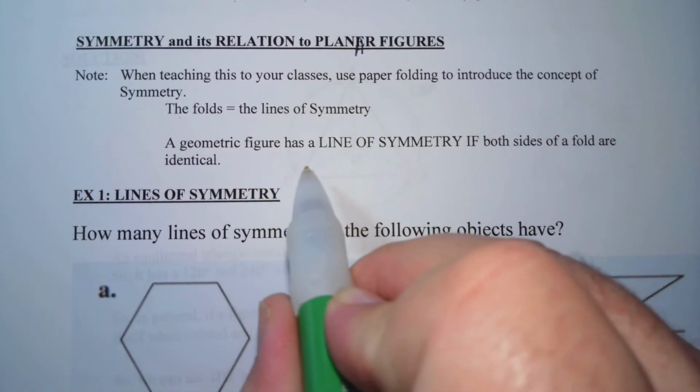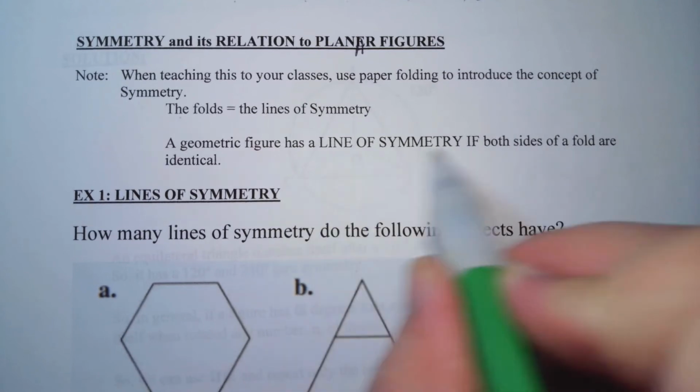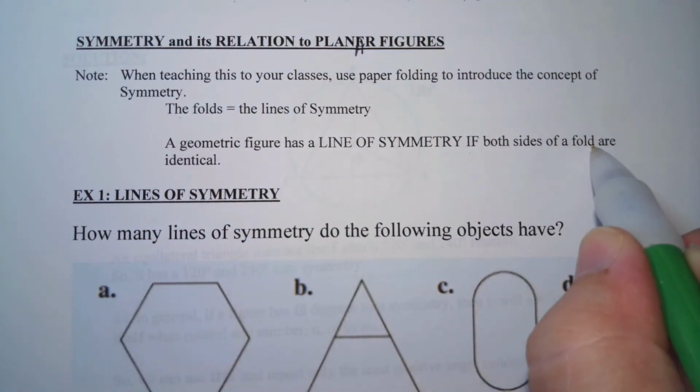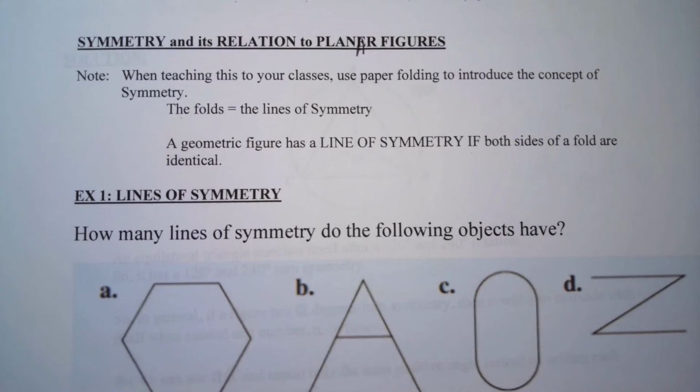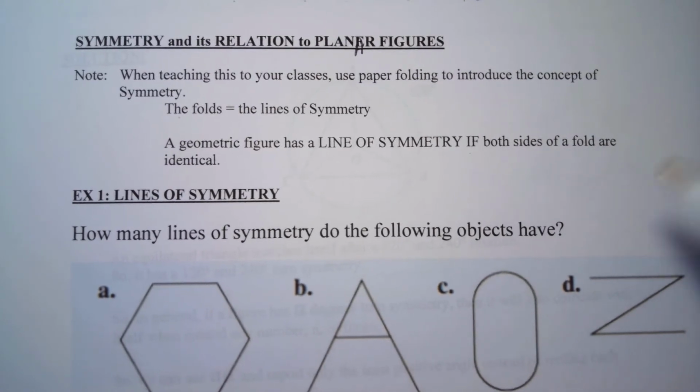A geometric figure has a line of symmetry if both sides of a fold are identical. So if you take a circle and fold it haphazardly, then it's not the line of symmetry. But if you make it a perfect half circle and both sides are identical, then you have the line of symmetry.